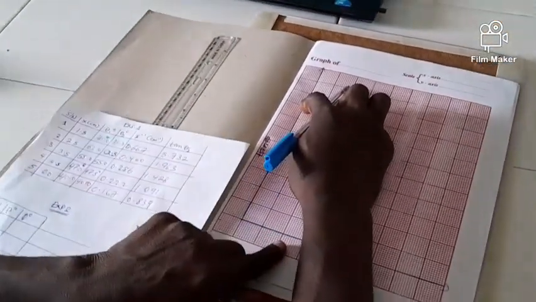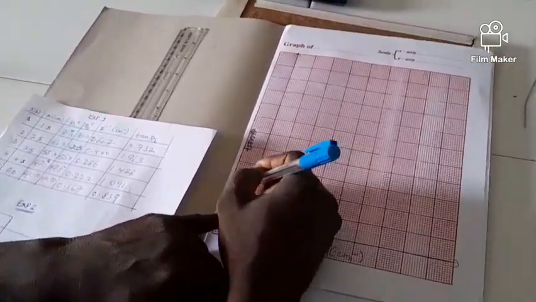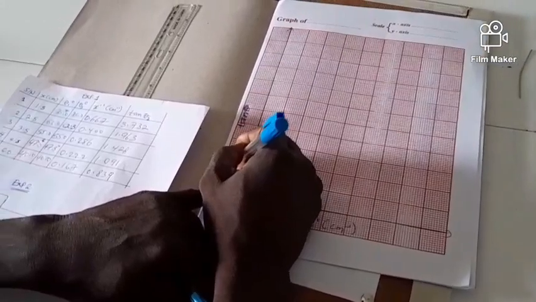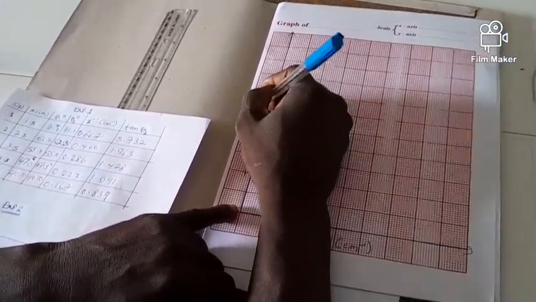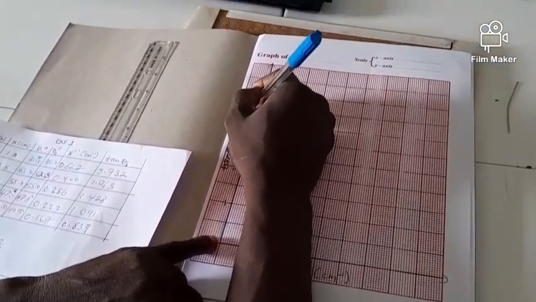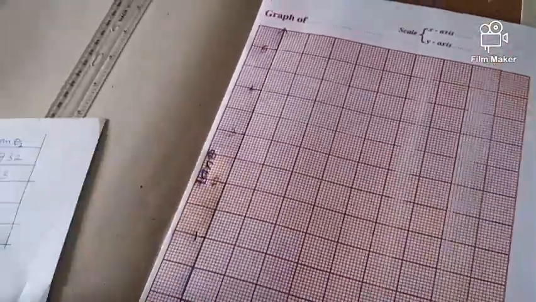I think that's large enough. So I have 5. So let's go with 4 cm to 1 unit. So I have 1, 2, 3, 4, and 5. So this occupies a large space on the graph.